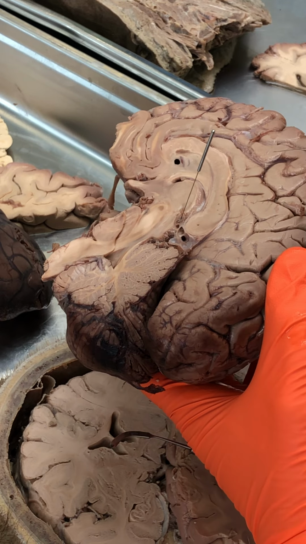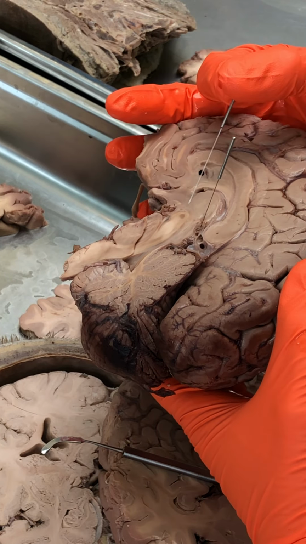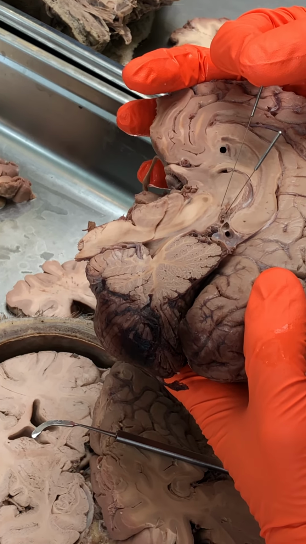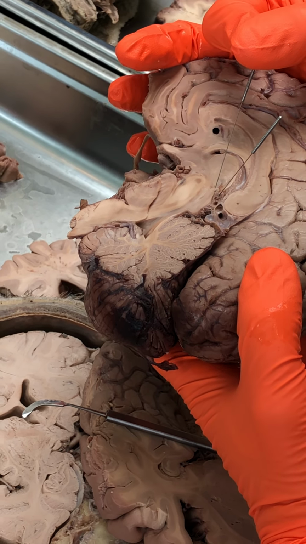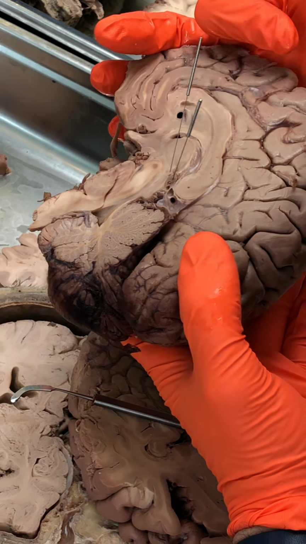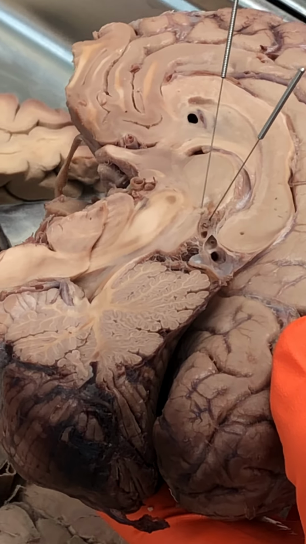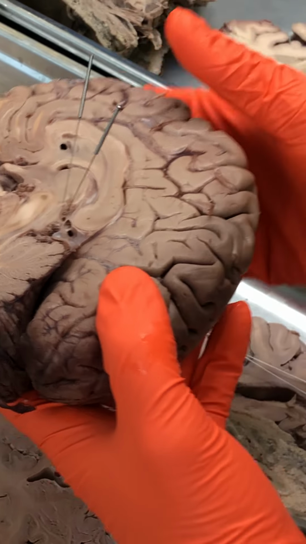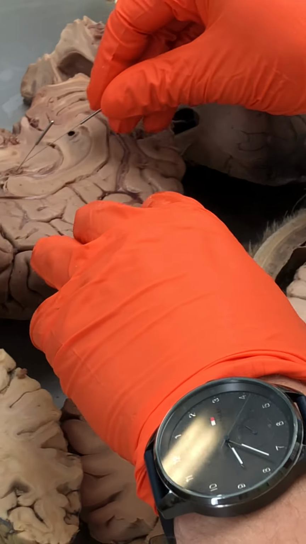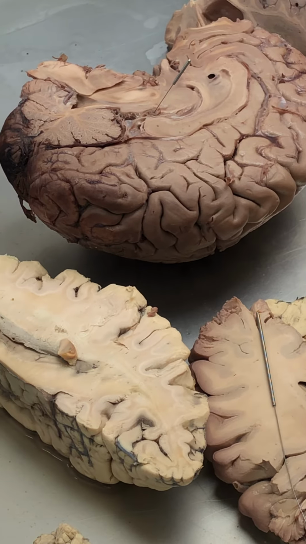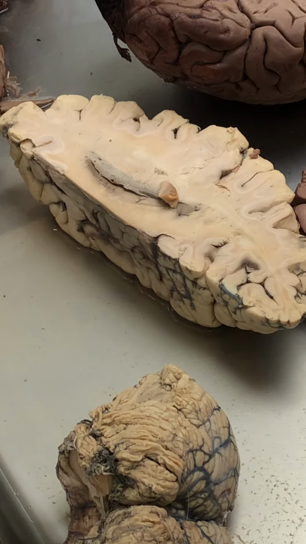So the hypothalamus is here, and we have here, what is this? The habenular. Yes, this one is the habenular. So this one is the commissure of the habenular, and the habenular trigone, maybe it's visible here.